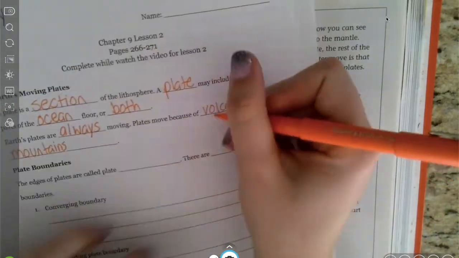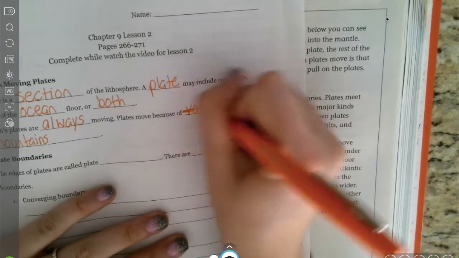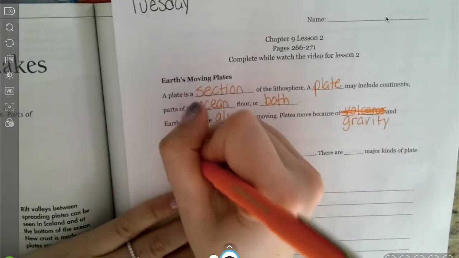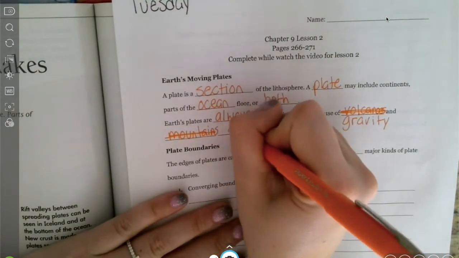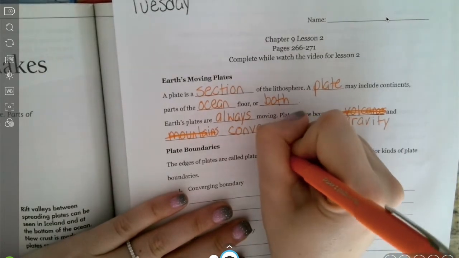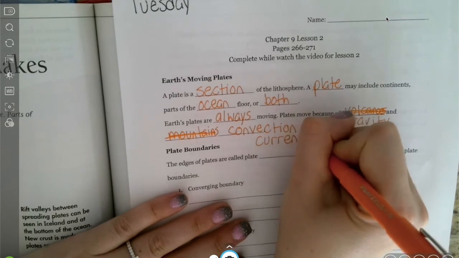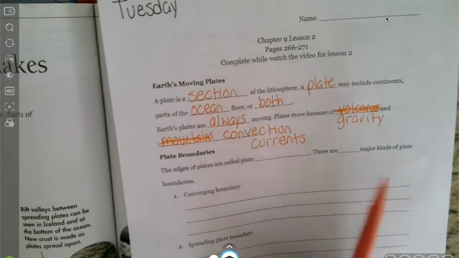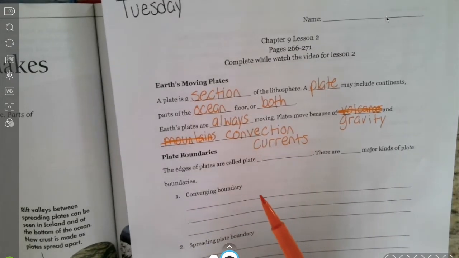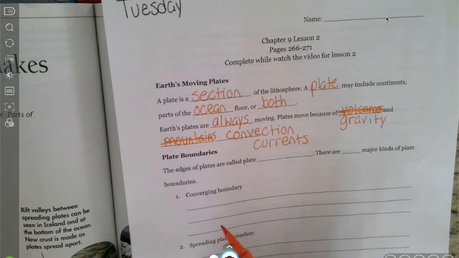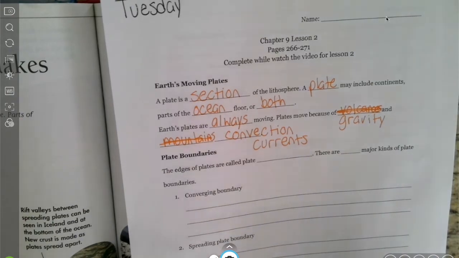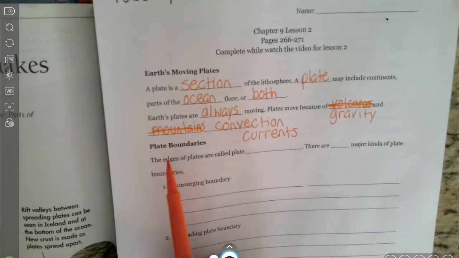So, sorry, cross this out. So it's because of gravity and convection currents. I was reading the notes wrong. So gravity and convection currents, and that's what causes the plates underneath us to move. We saw that there's convection currents in the mantle, and then we know that gravity affects the earth. I'm going to go to our next section of plate boundaries.